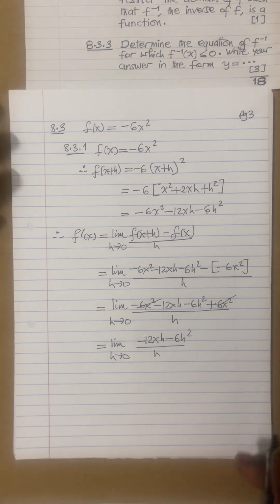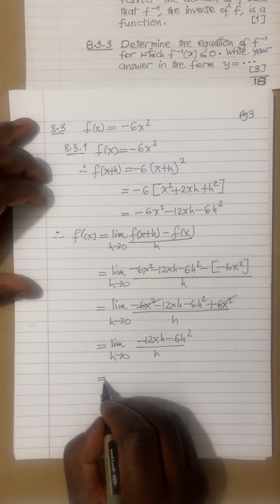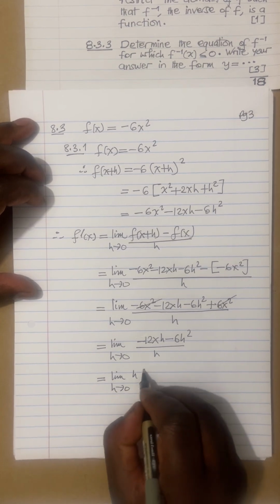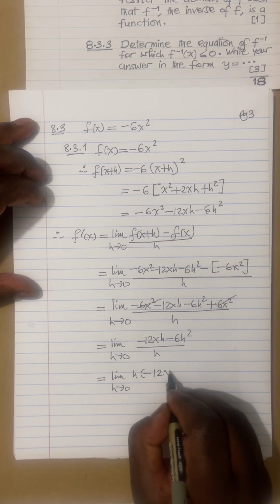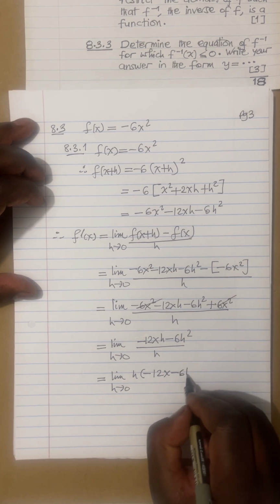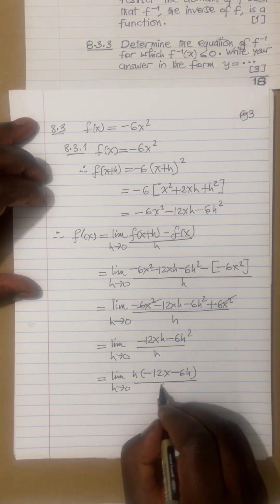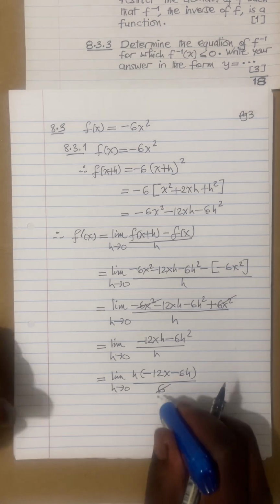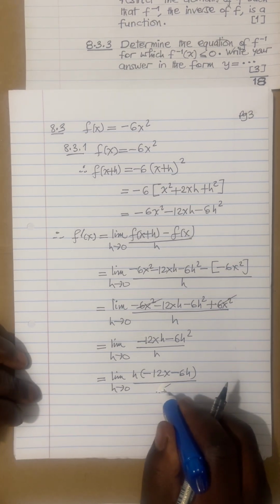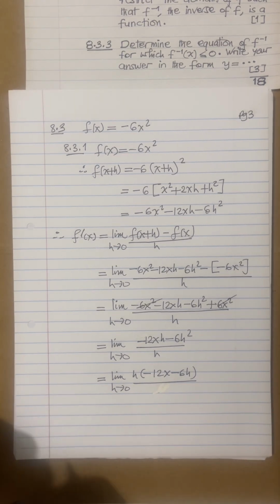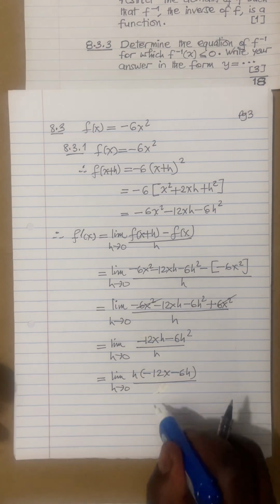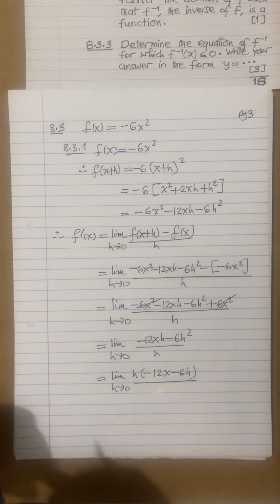Right. Factorizing the numerator, what we have is limit as h approaches 0 of h open brackets minus 12x minus 6h, all over h. My hand is misbehaving again. All over h down here, and then I'll come back there and fix that. And obviously, like I said, the h cancels.